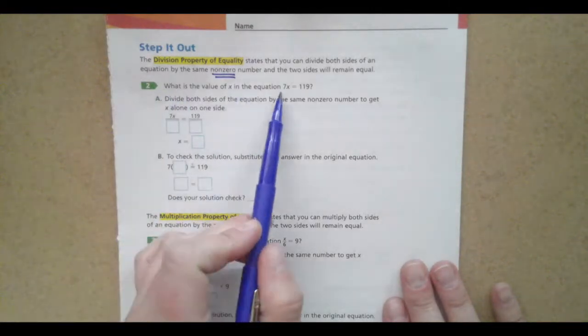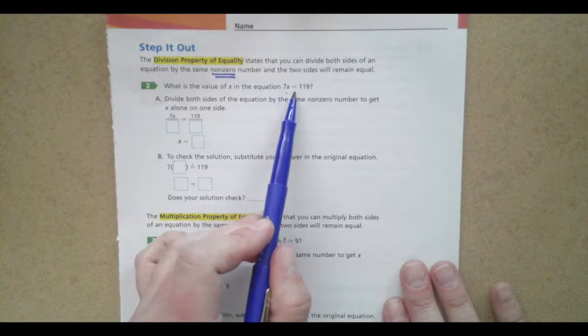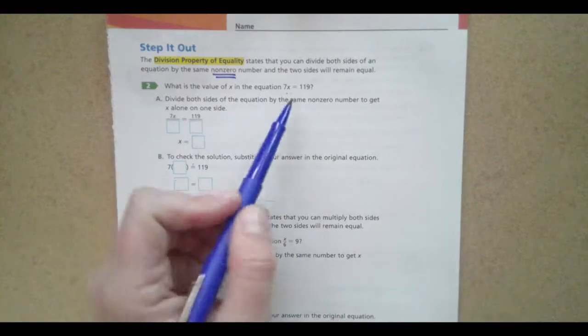So, what is the value of x in the equation 7x equals 119? Well, to be able to find the x in a multiplication equation, we have to use the opposite operation. The opposite of multiplication is division, so we know that we need to divide both sides of the equation by the same non-zero number to get x all by itself on one side.